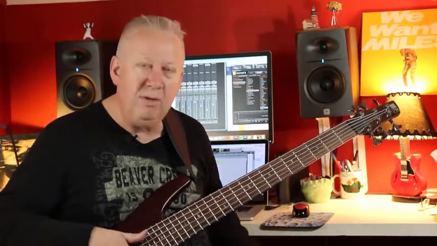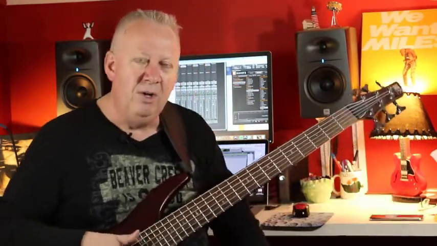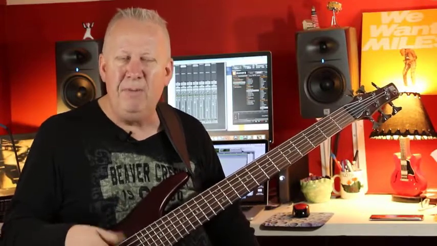But the point being is that if you use a metronome and you use it in different styles, you're going to learn to actually be able to play in time with anybody. And that's a good thing. It's not something to be resistant about.